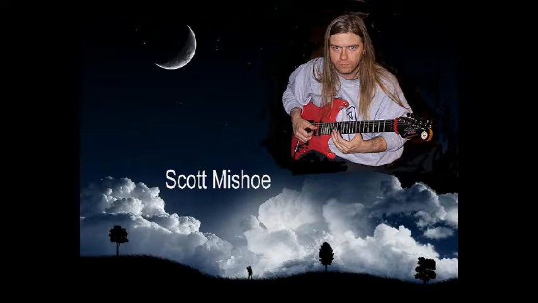Here's lick number 22 in the key of E. Now here it is slow.